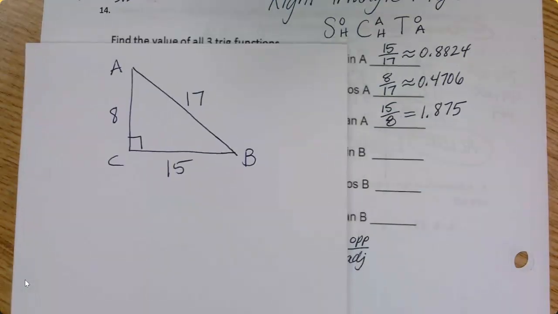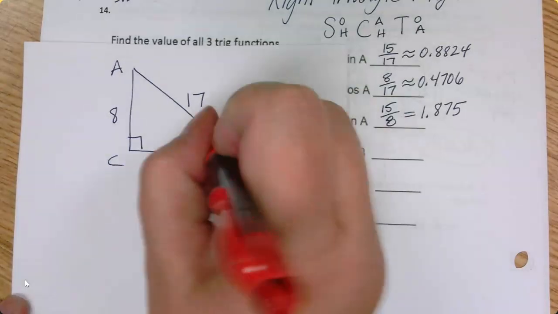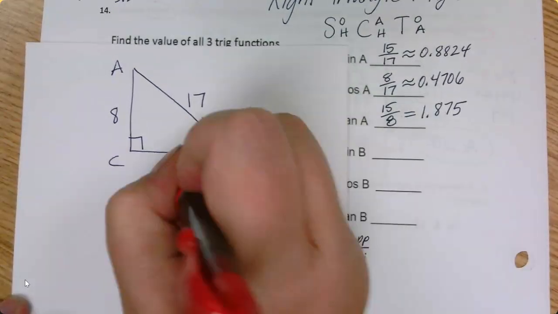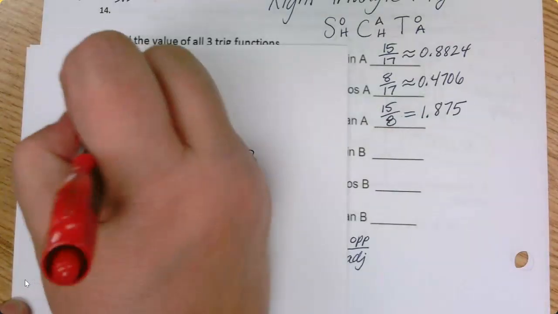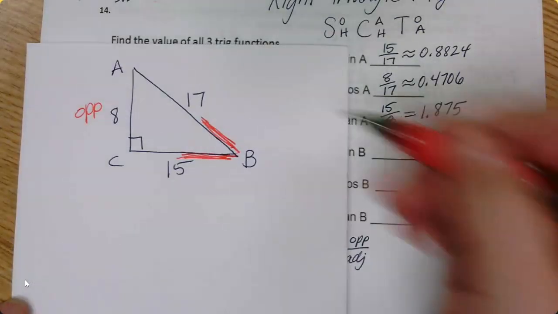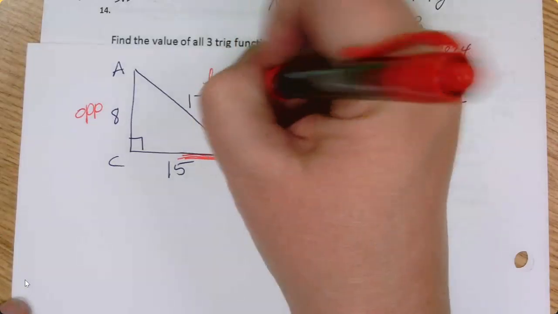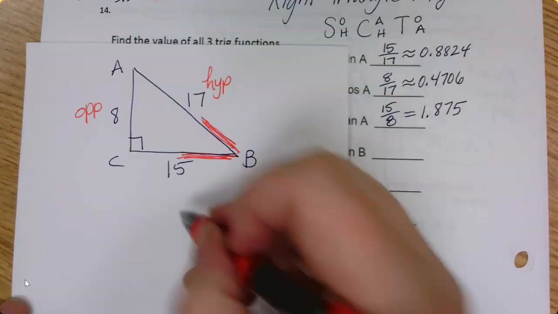Okay, from B, this is my angle now. My angle has 2 sides. Those 2 sides are the adjacent and the hypotenuse. That means this is the opposite. Which one's the hypotenuse? The same as last time, 17. Here's the adjacent.